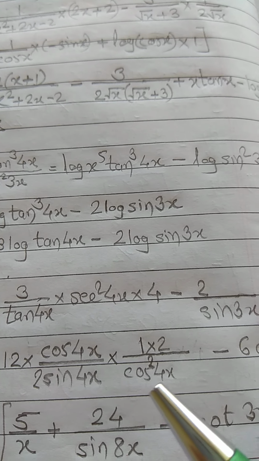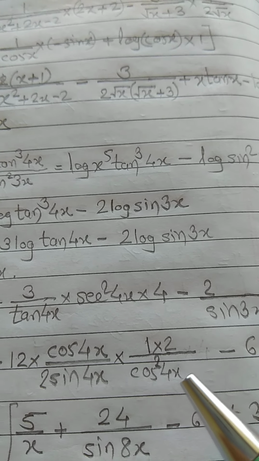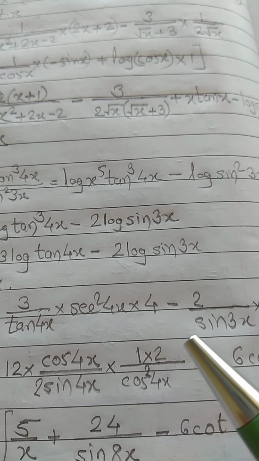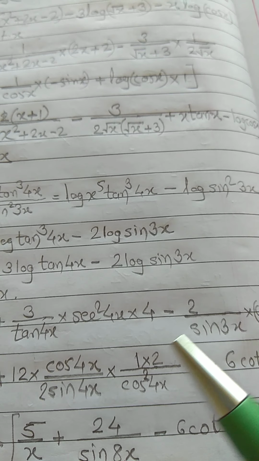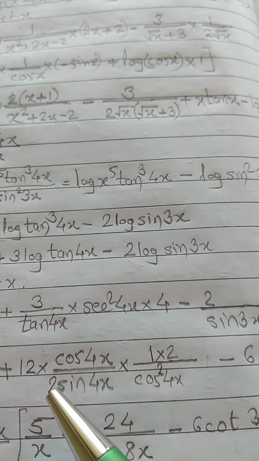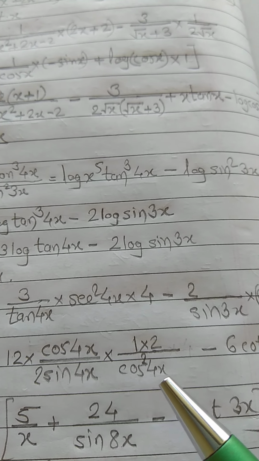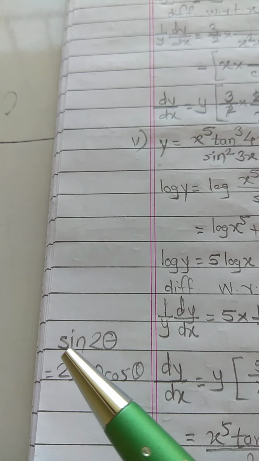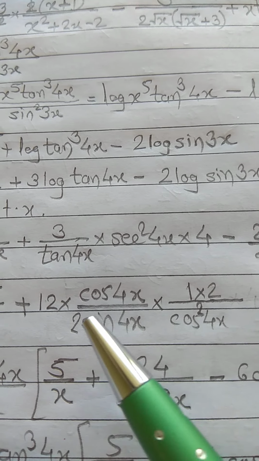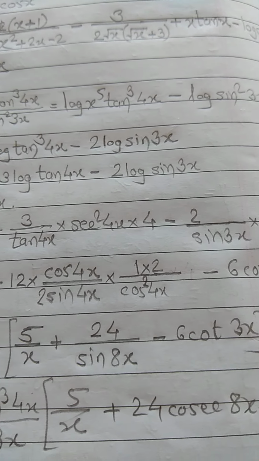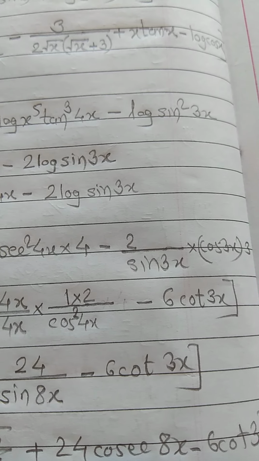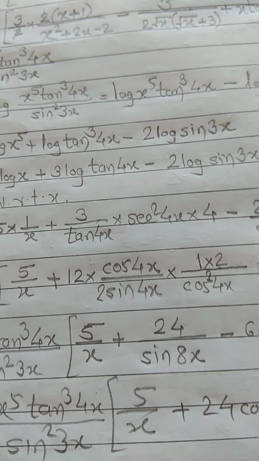But 2 sin 4x cos 4x can give you sin double. So to have here 2, we will write 2 in the denominator and 2 in the numerator. So now as this cos and this cos 4x will get cancelled, what remains here is 2 sin 4x cos 4x. We know that sin double theta is 2 sin theta cos theta. Therefore 2 sin 4x cos 4x will give you sin 8x. Now this 12 2s are 24 here, and minus 6 cot 3x as it is.